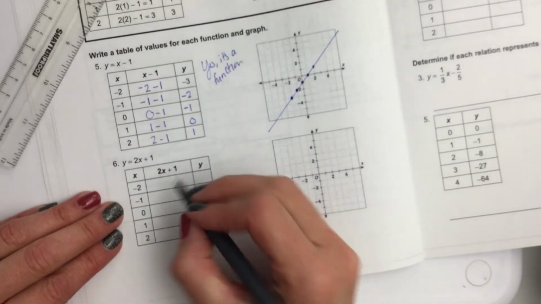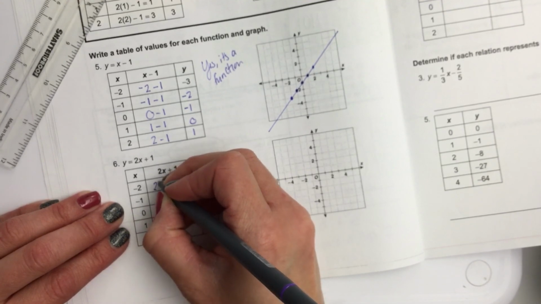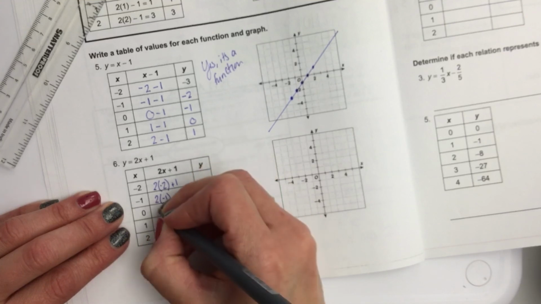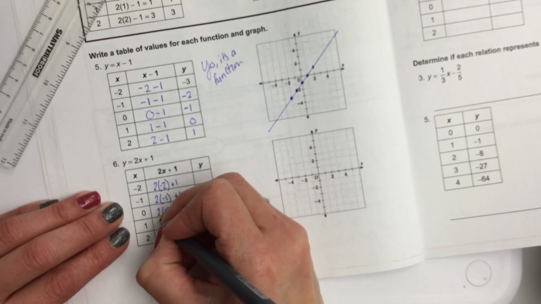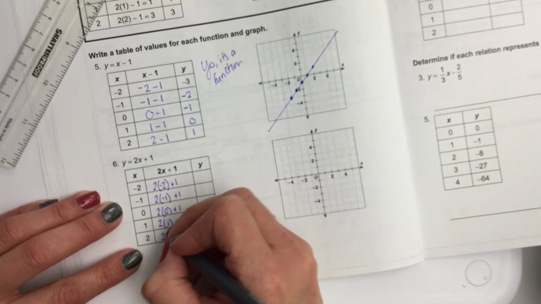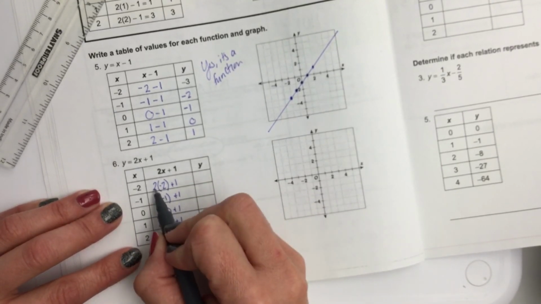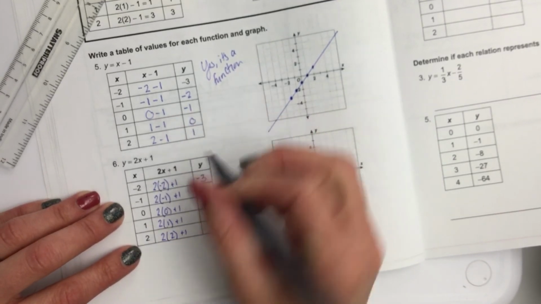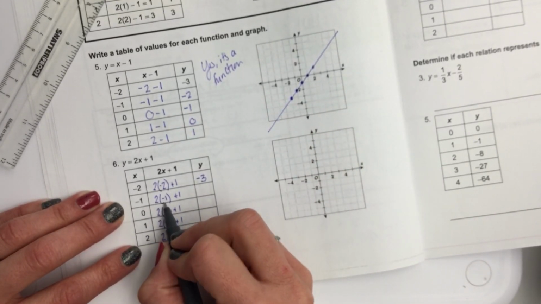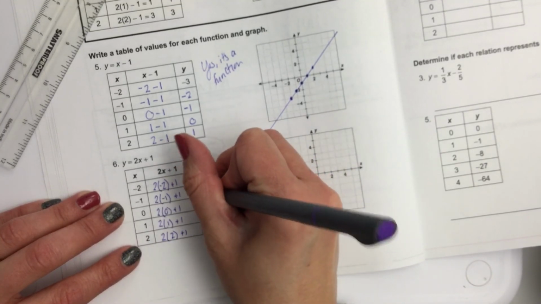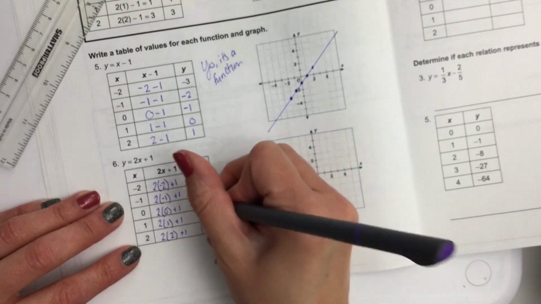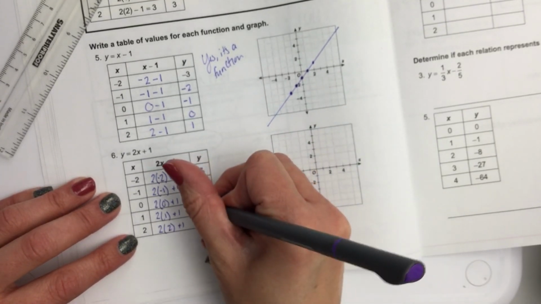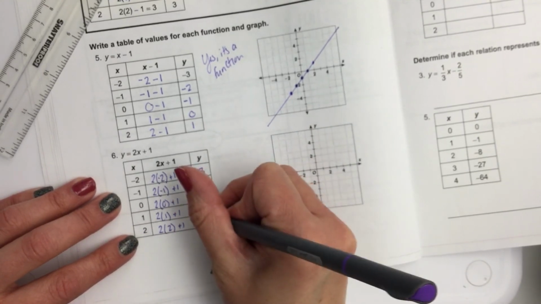Okay, same thing here. We have 2 times -2 plus 1, 2 times -1 plus 1, 2 times 0 plus 1, 2 times 1 plus 1, 2 times 2 plus 1. 2 times -2 is -4 plus 1, so that'll give you a -3. 2 times -1 is -2 plus 1 would be -1. 2 times 0, 0 plus 1 is 1. 2 times 1 is 2, plus 1 is 3. 2 times 2 is 4, plus 1 is 5.